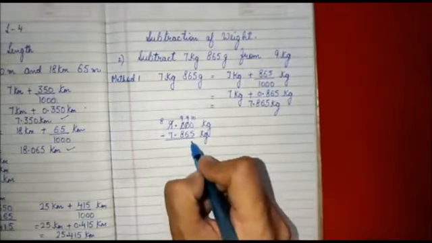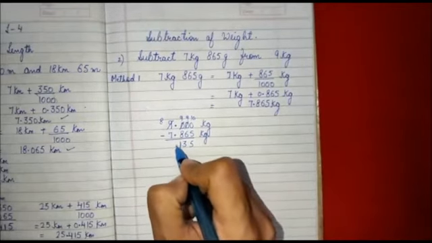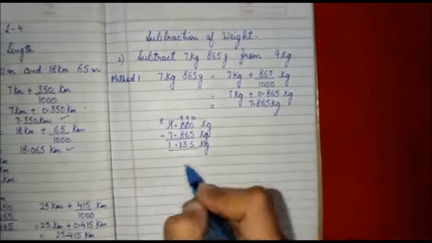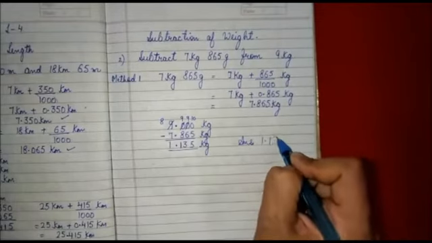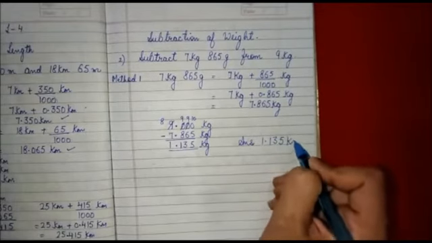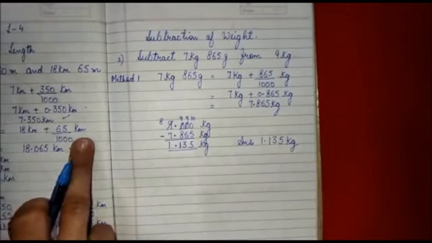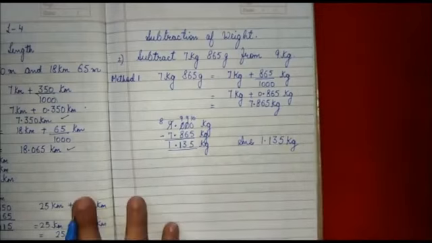So now I can subtract. I have 5 here. I have 3 here. I have 1 here and 1. So this is going to give me your final answer, which is 1.135 kg. What I have done, I have just followed the same method as I have done in method 1 of the addition sum. Convert the given weight into a higher unit, then you do your subtraction.